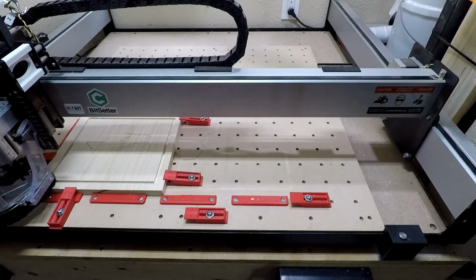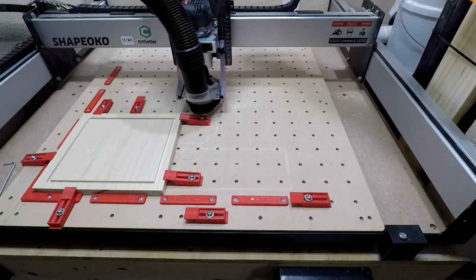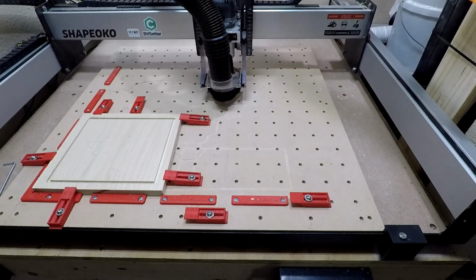If you would have had another tool change, again, it would prompt you right here. You can go ahead and go through your tool change, but this was the only one that I had, so this was the end of the cut. So now you can shut your machine off, hit OK, and you can get it out of your way.